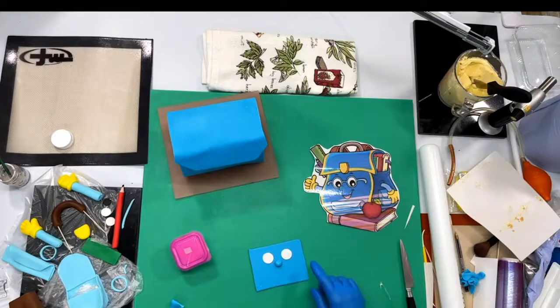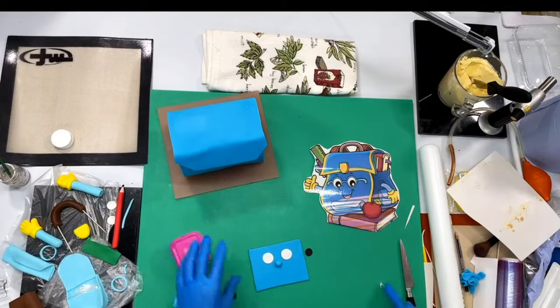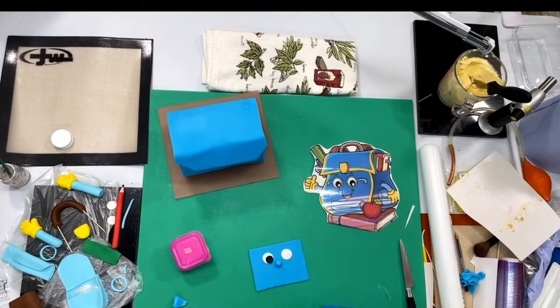Okay, then I've got my irises to set, again with some Trex. The reason why I'm using Trex is that you can always change the way you position your items, the eyes and so on.